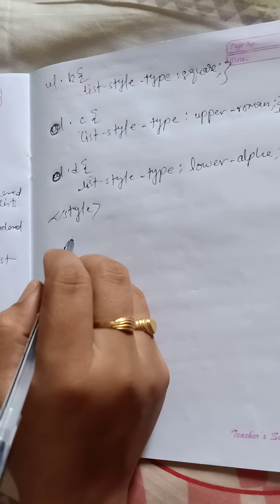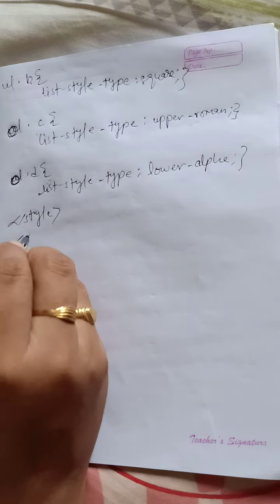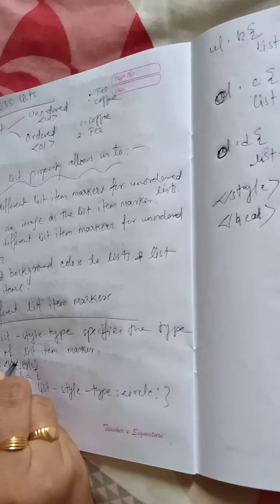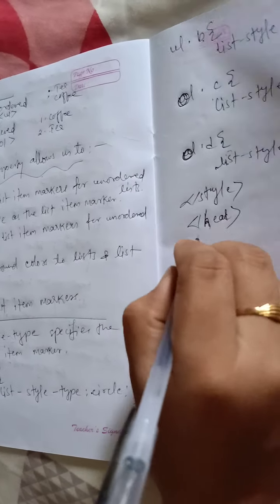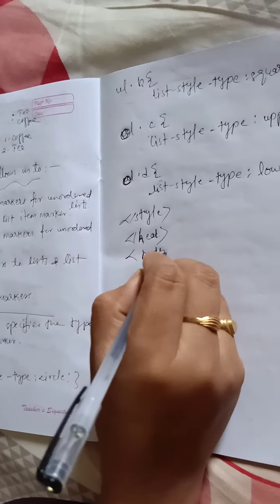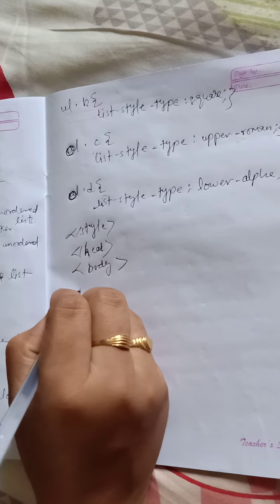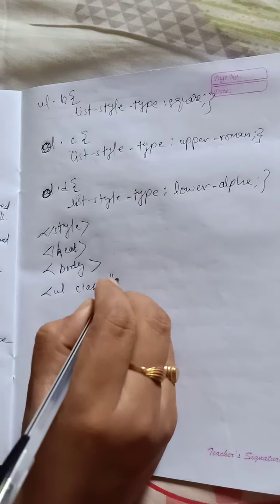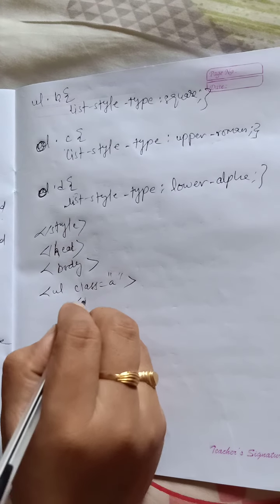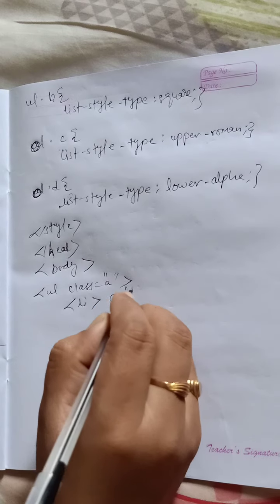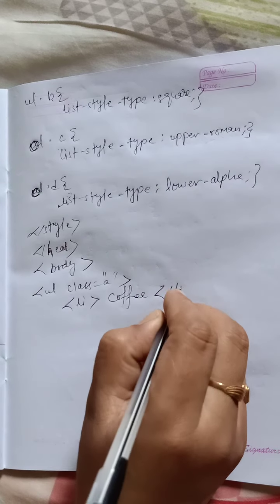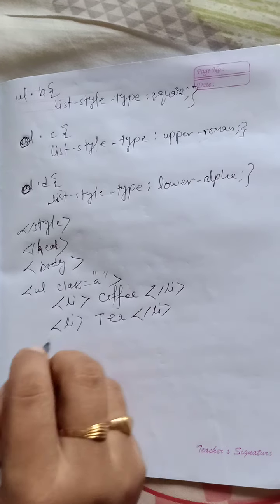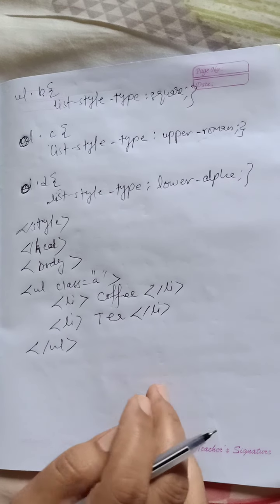So if we have mentioned this inside the style and we end the head portion here, now for the body I can mention an unordered list. I can mention class equal to A, and then I will write suppose coffee, tea.